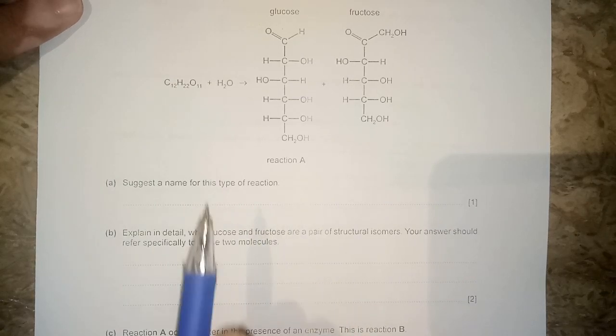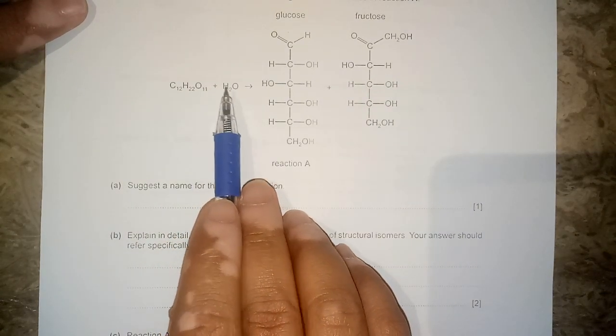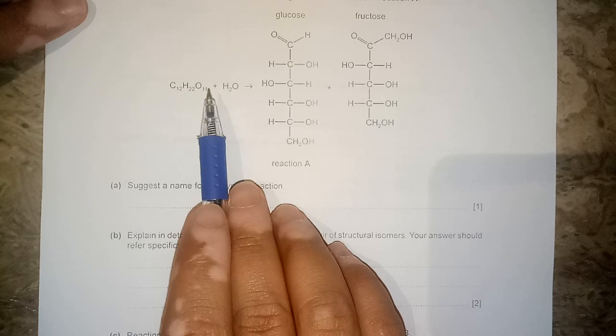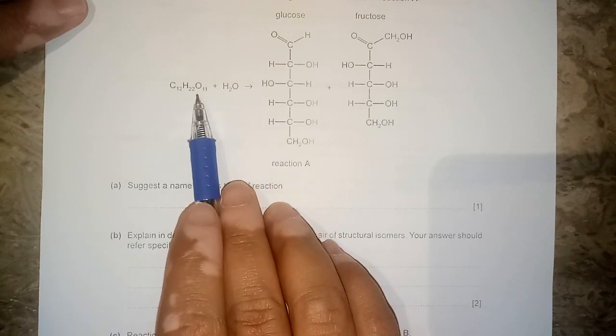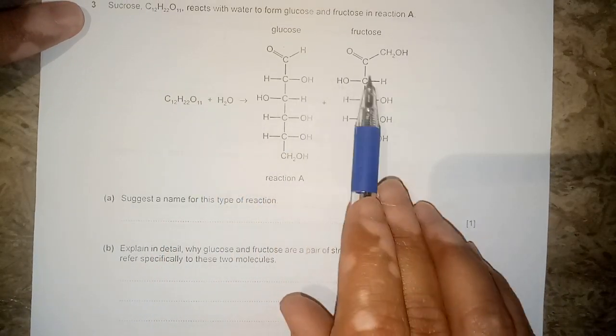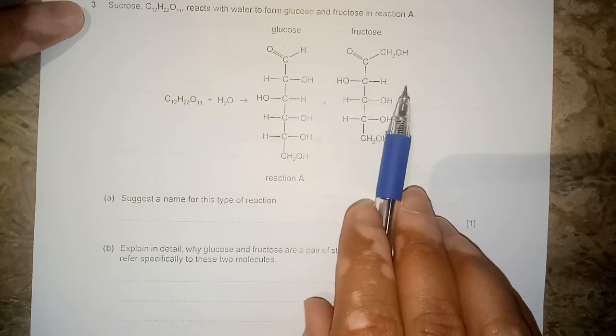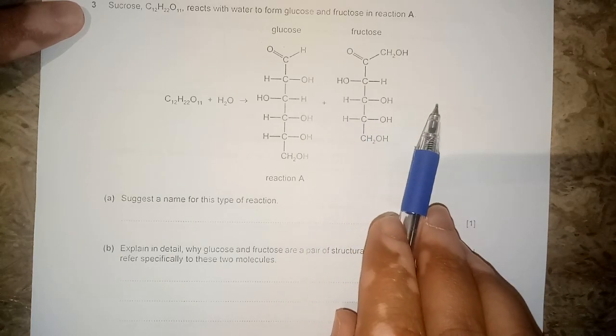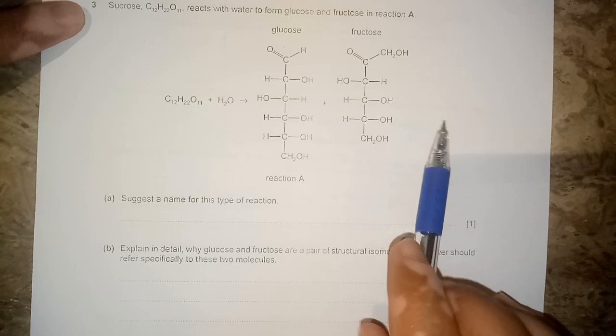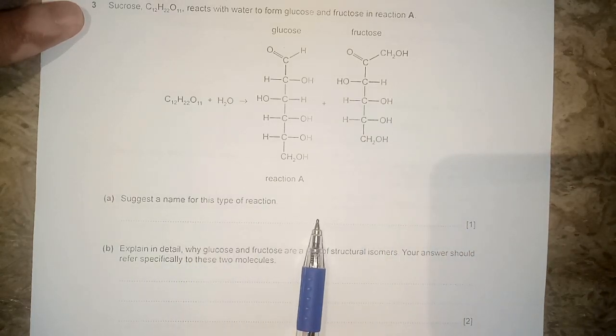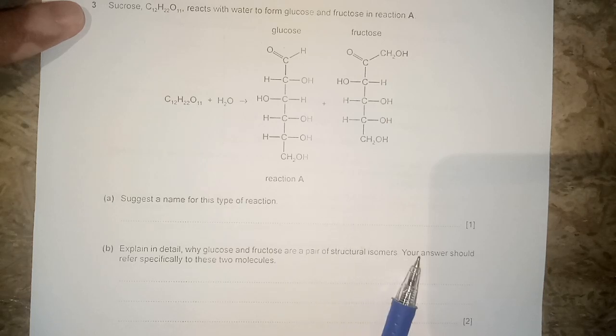Remember that whenever we add water to any complex molecule, and by the addition of water the complex molecule is broken down into 2 or more parts, then that will be considered as what? Hydrolysis. We can say that this is an example of hydrolysis. Addition of water that causes breakdown of the complex molecule is called hydrolysis.